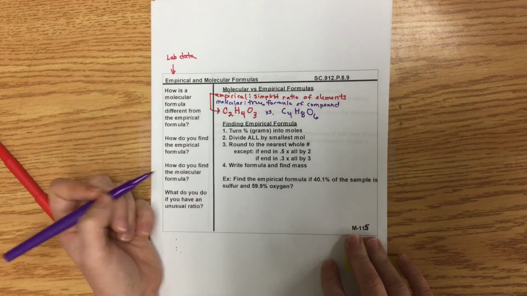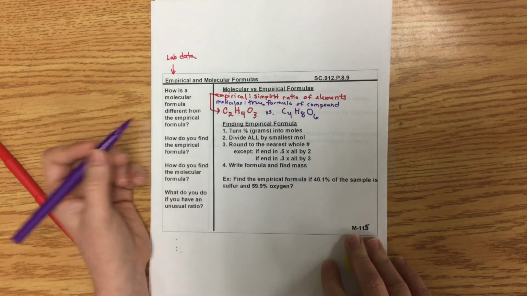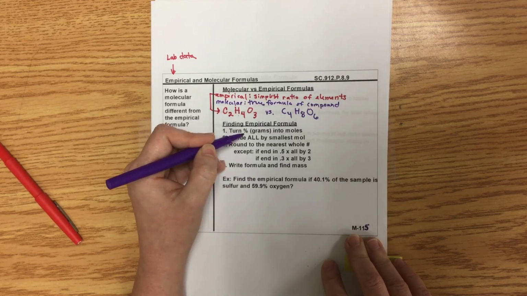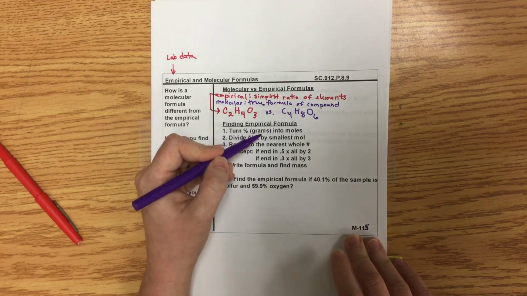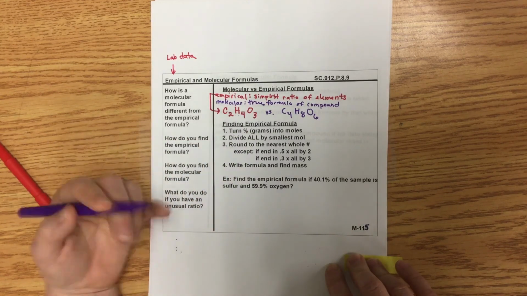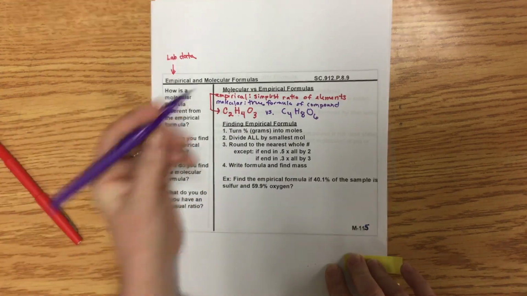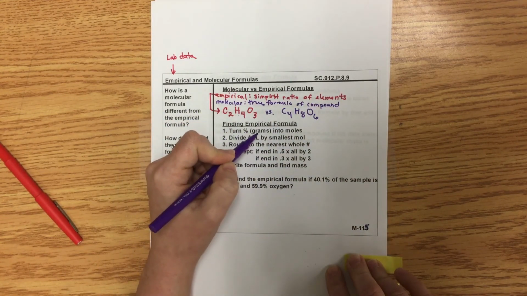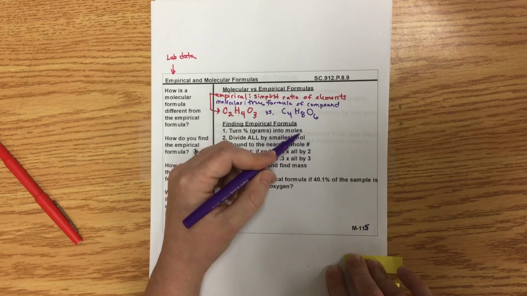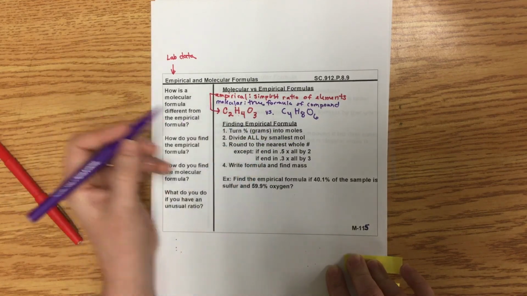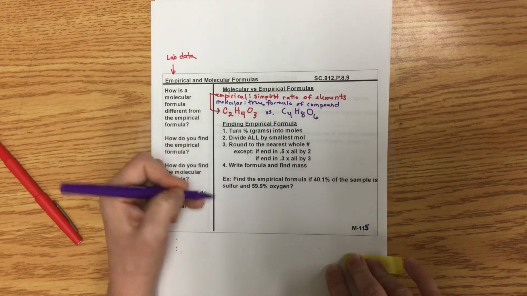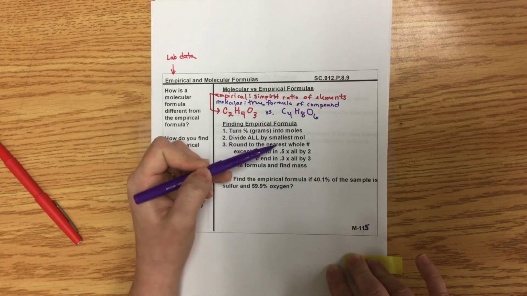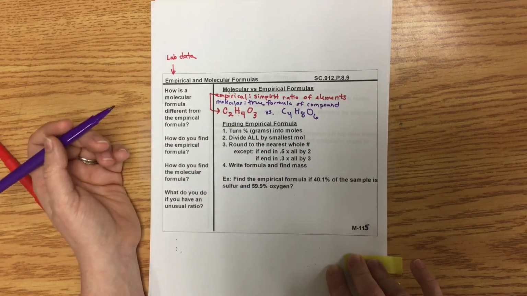So let's start with finding the empirical formula, or the simplest ratio of elements. The material you see is usually going to give you percentages, or they may give you grams, but often it's percentages because that's what they find from their lab calculations. So we turn the percentage sign into a gram sign, and then do a mole conversion to figure out how many moles. That's step 1, get it to moles. Step 2, once we have each element in moles, we divide all of those answers by the smallest mole answer that we have.